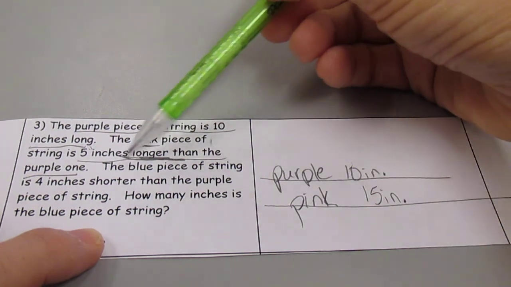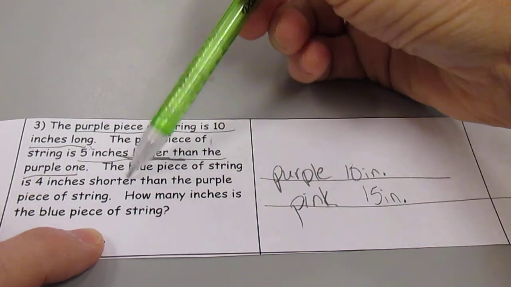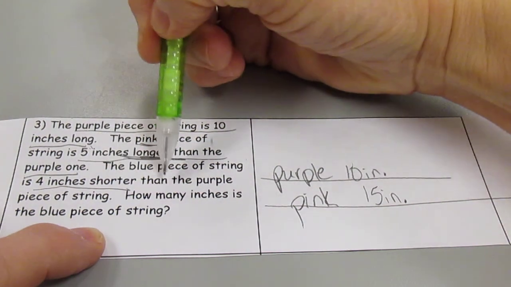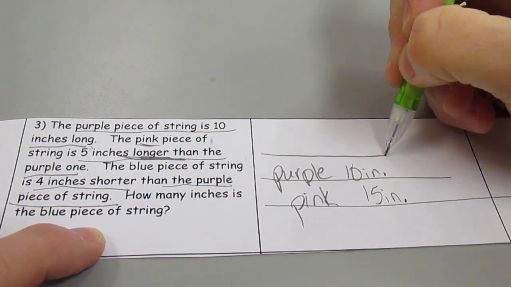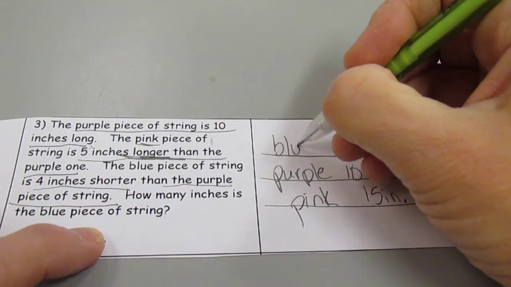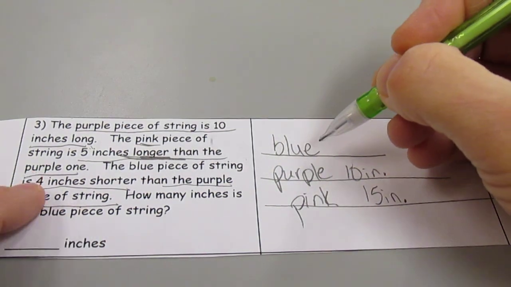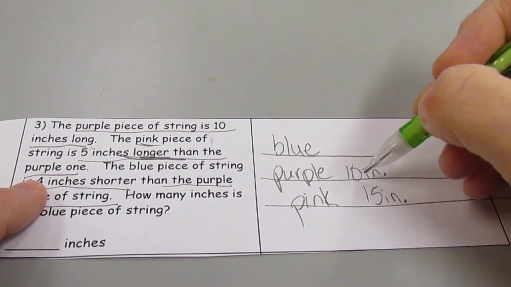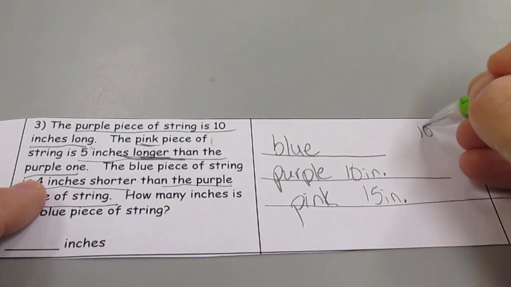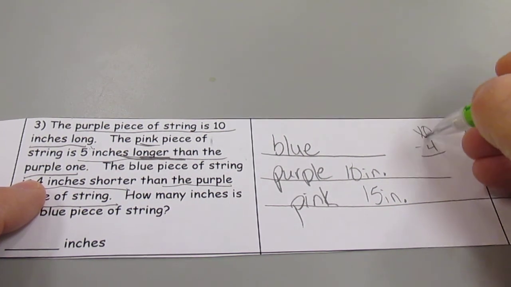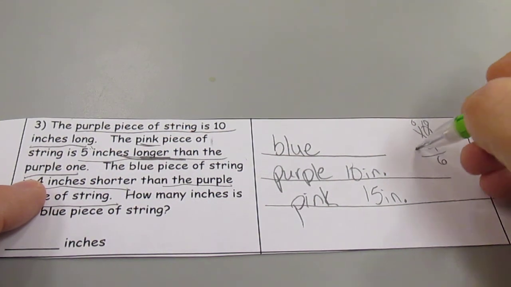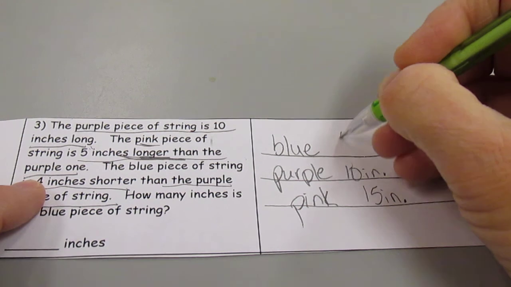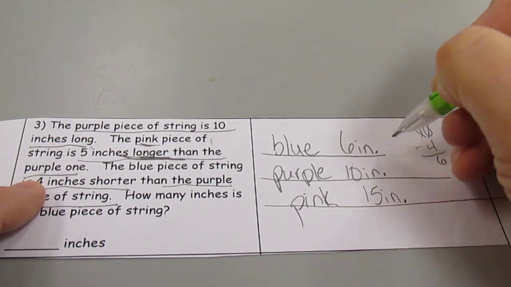We know that the blue piece of string is 4 inches shorter than the purple string. So I'm going to draw it shorter. I'm going to label it blue. And if it's 4 inches shorter than 10, if you're not sure, you could subtract it. And I have to regroup. And 10 take away 4 is indeed 6 inches.